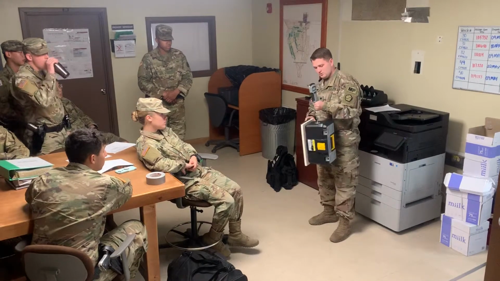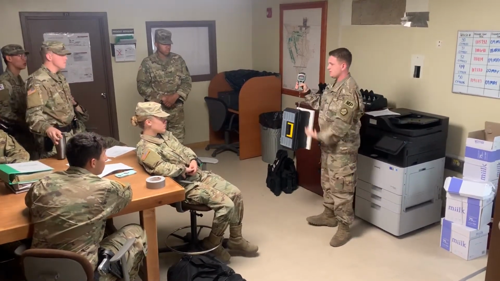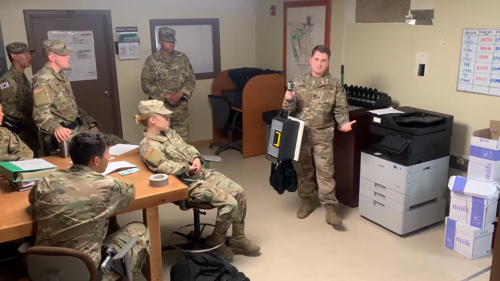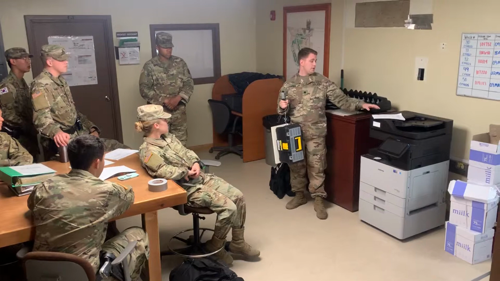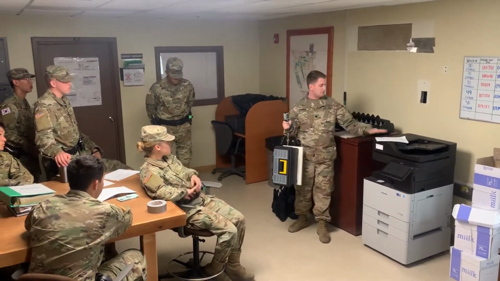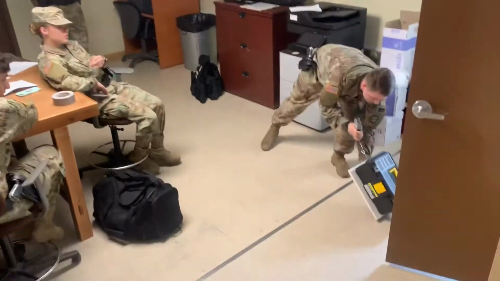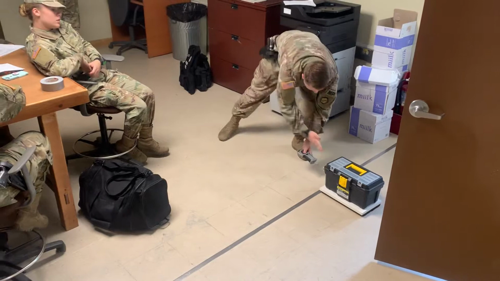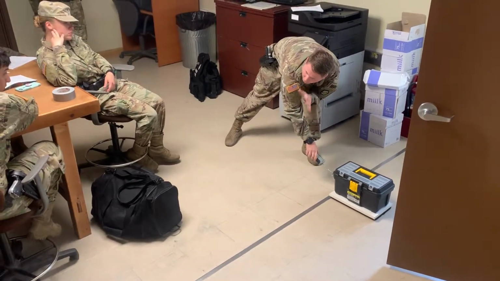This one weighs 19 pounds, but for my example, let's say this drag sled weighs 50 pounds. We put it on the floor, level, to figure out your drag factor, the coefficient of friction.